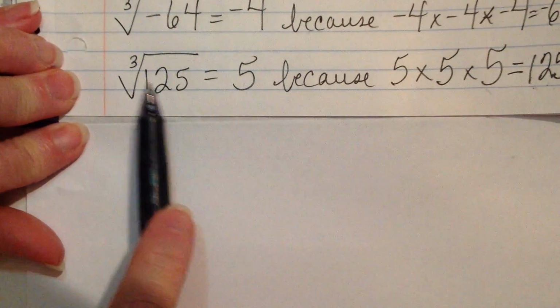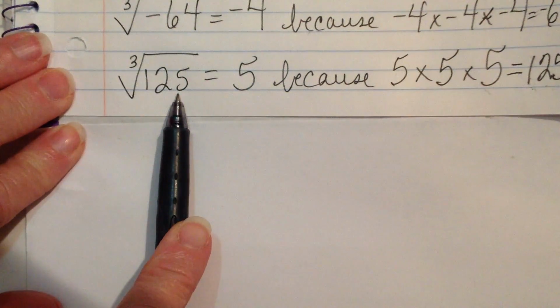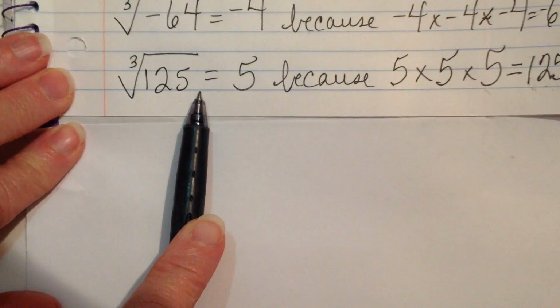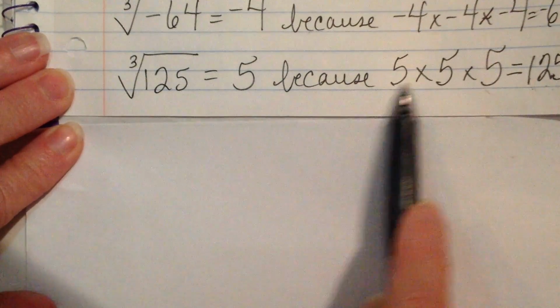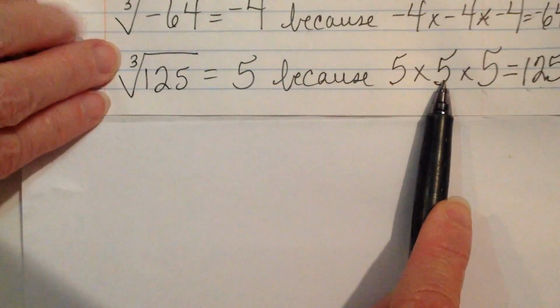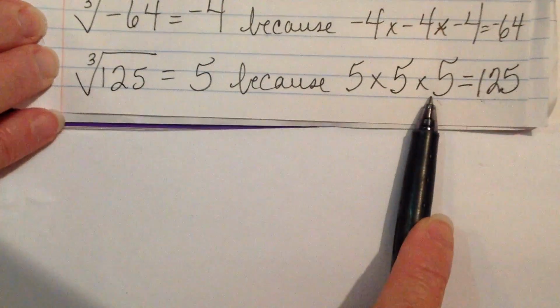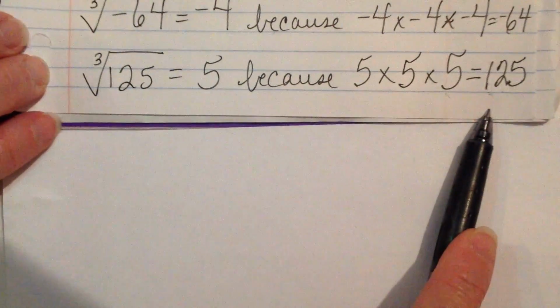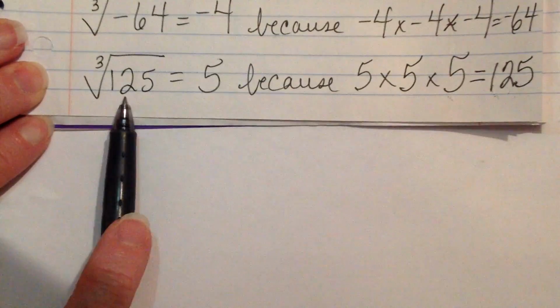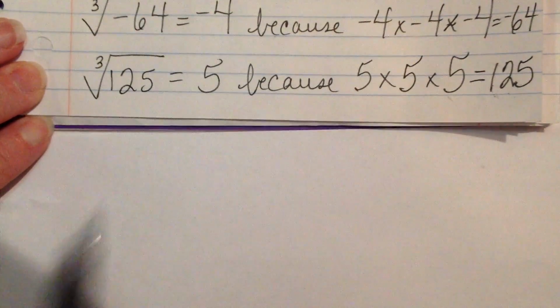The cube root of 125 is equal to what number times itself 3 times gives you 125? 5 times 5 is 25, and 25 times 5 gives you 125. Therefore, the cube root of 125 equals 5.